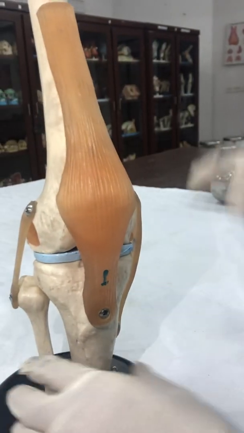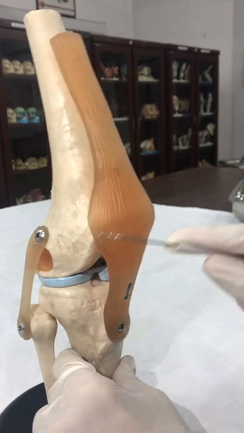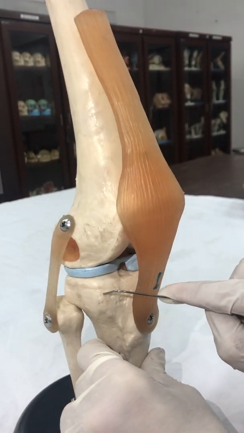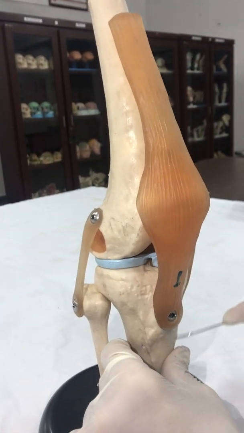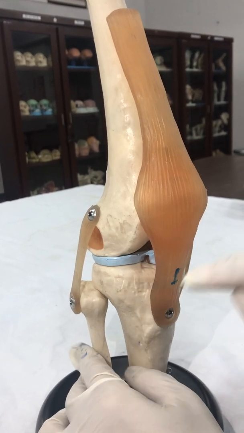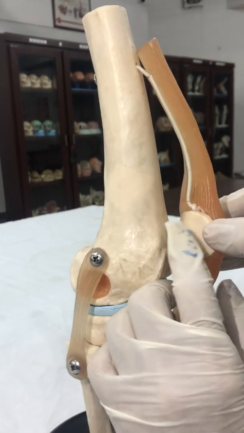So again: femur, lateral condyle of femur, medial condyle of femur, lateral condyle of tibia, medial condyle of tibia, tibial tuberosity, head of the fibula, neck of the fibula, quadriceps tendon, patella bone.